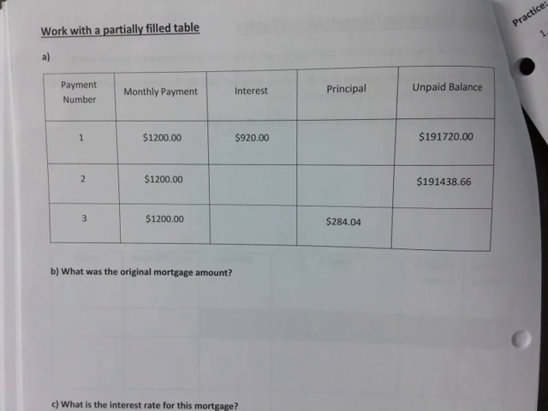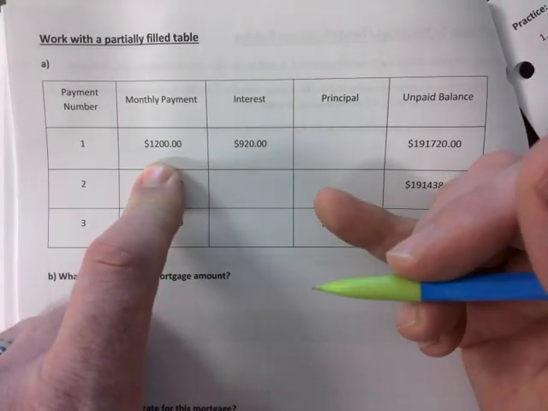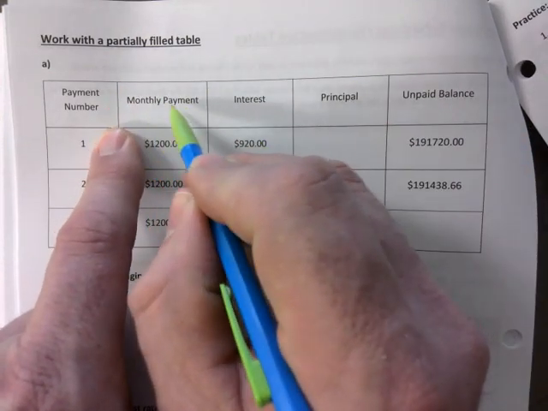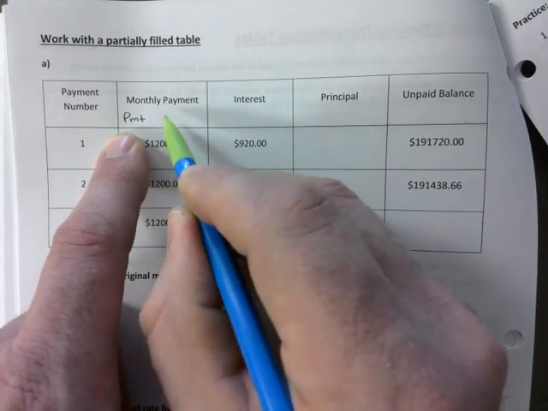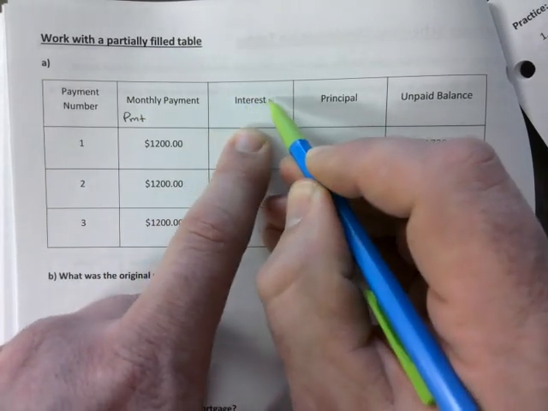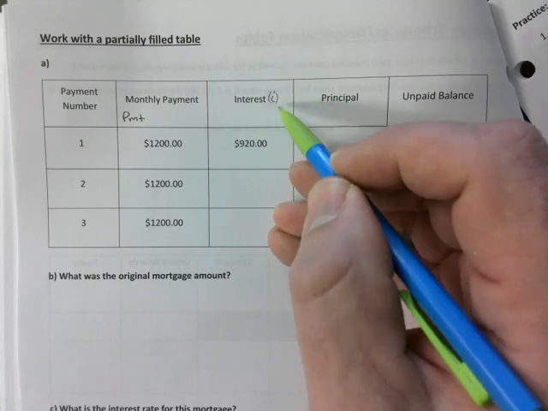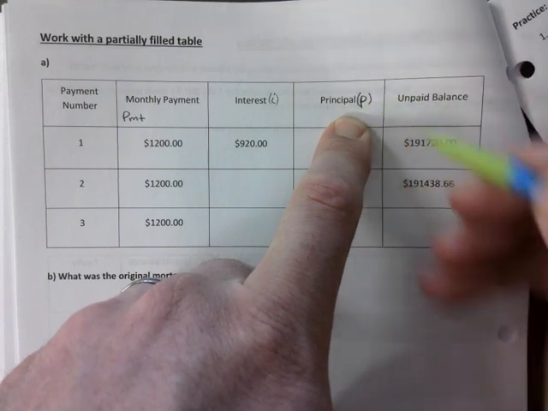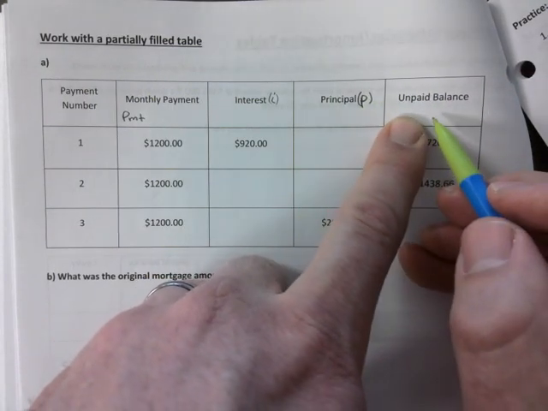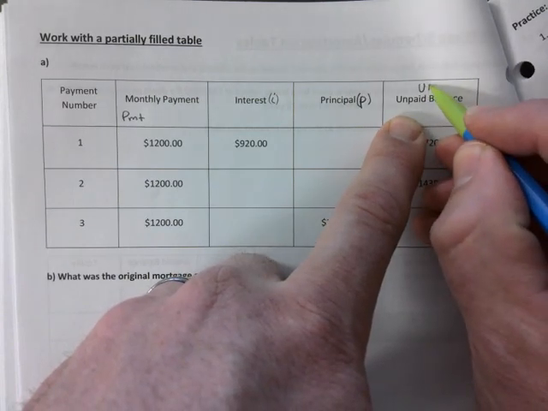So with the partially filled in one, they want you to understand how an amortization table works. So please write this down on 73. You need to know that your monthly payment is the first one. This one here I call lowercase i, the interest for the 1 month. This is lowercase p, the principal you pay every month. And this is, of course, your unpaid balance. You can go UB if you want.